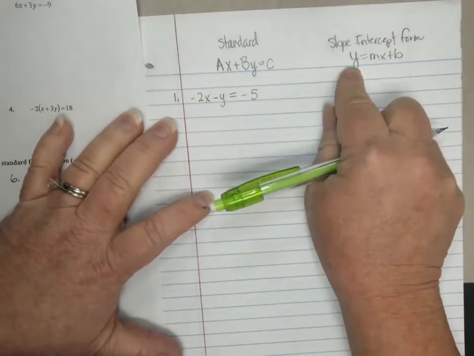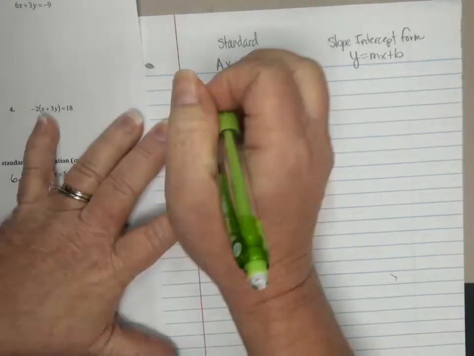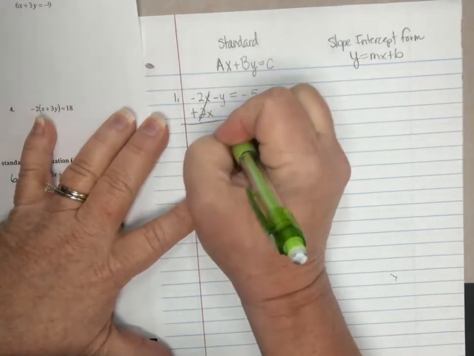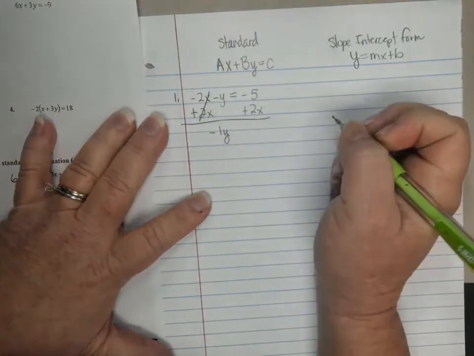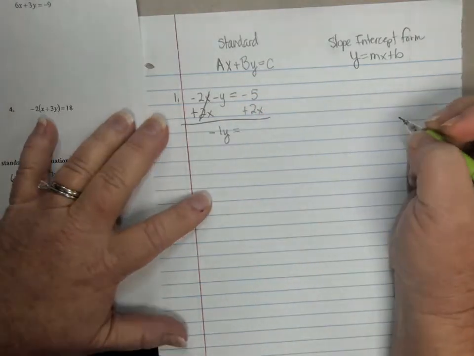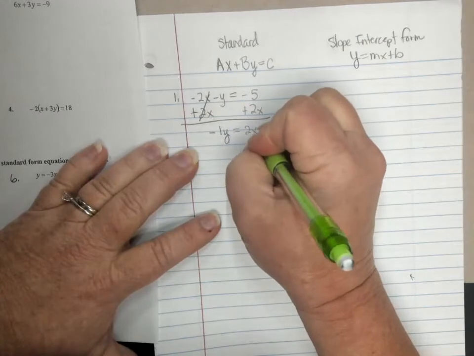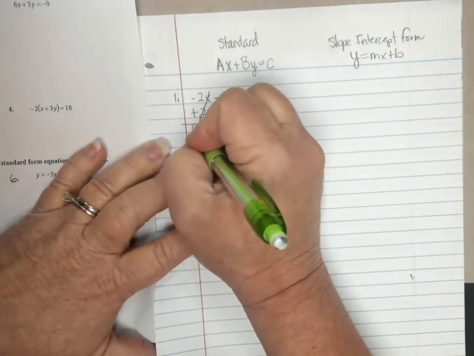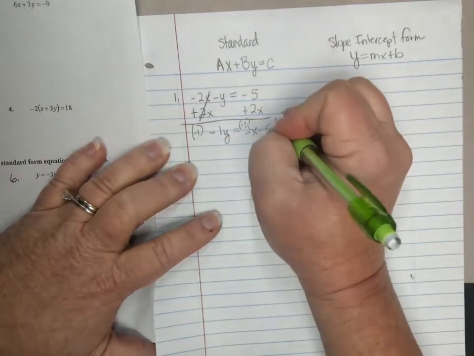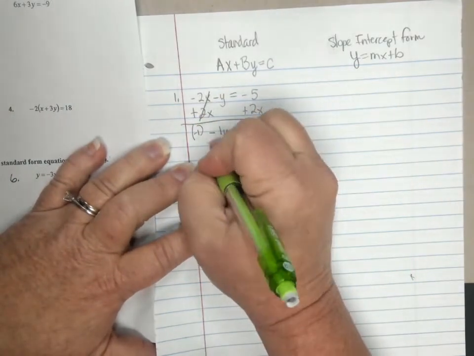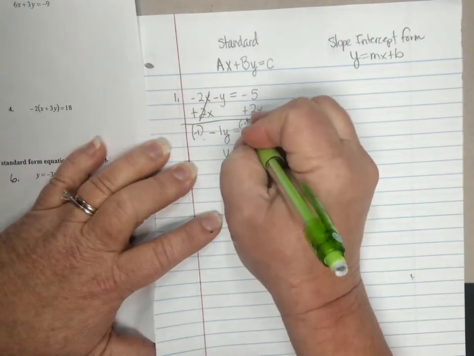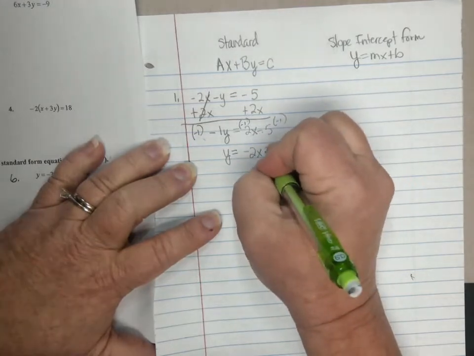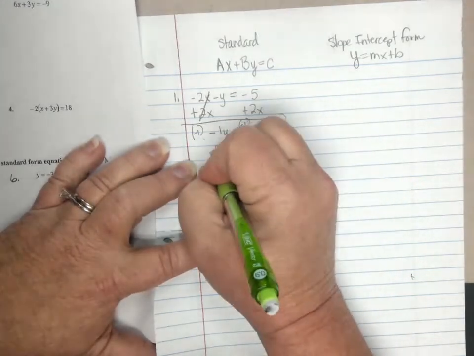So I have to have y positive here, correct? So all I need to do is add 2x to both sides. Wipes that out. I'm going to put a 1 in front of that y just so that I remember there is a 1, is equal to 2x minus 5. And all I need to do now is multiply everything by negative 1 or divide by negative 1, whatever you are more comfortable with. Negative times a negative, I get y equals; negative times a positive gives me negative 2x. Negative times a negative gives me a positive. And there is my answer.